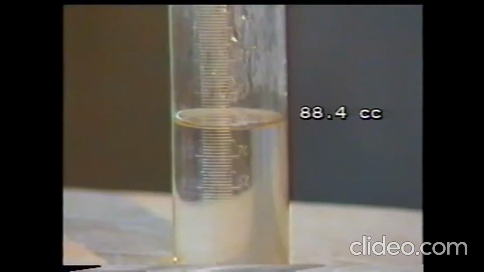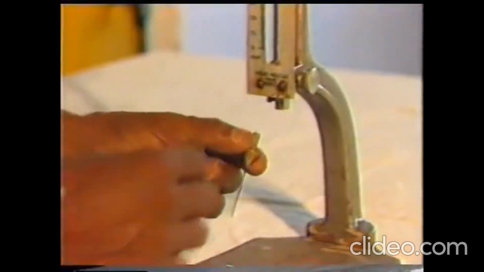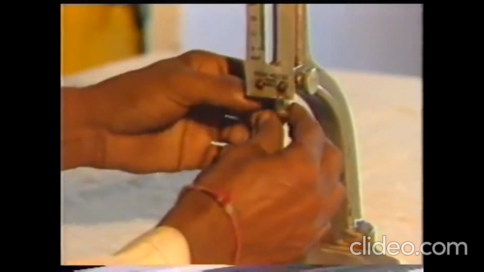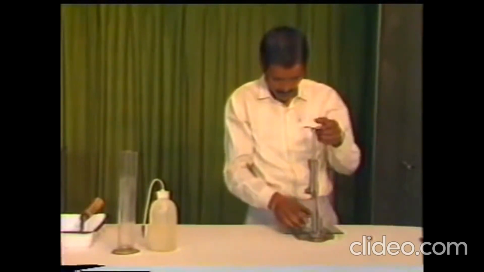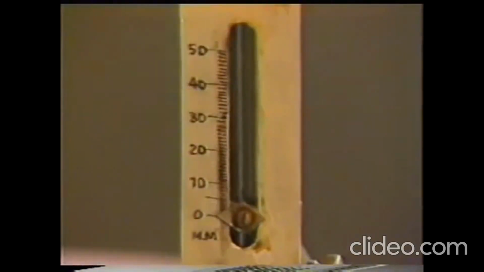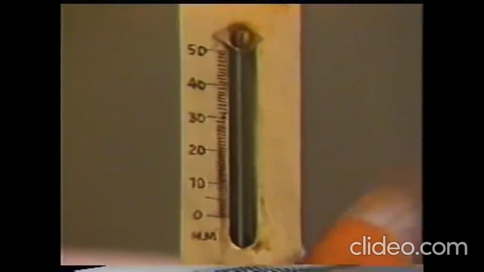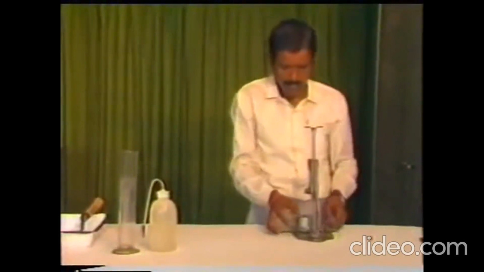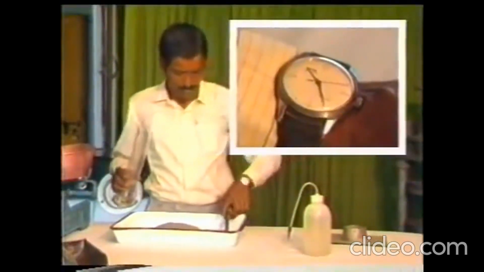Before making the paste of cement with water, fix the 1 millimeter square needle in the Vicat's apparatus. Adjust the indicator at the 0 mark when the needle just touches the glass plate. Lift the indicator and remove the mold. Mix the measured quantity of water with cement and simultaneously note down the time.